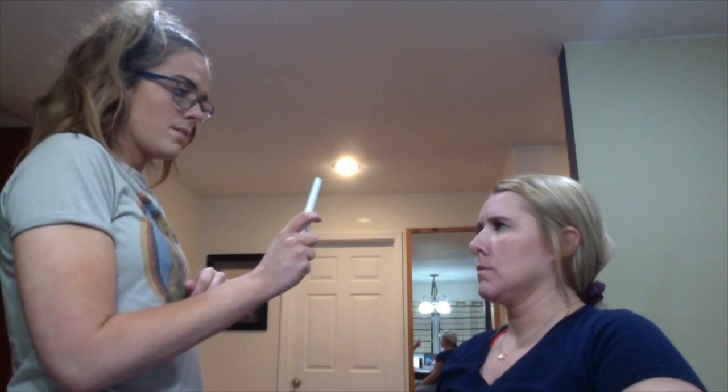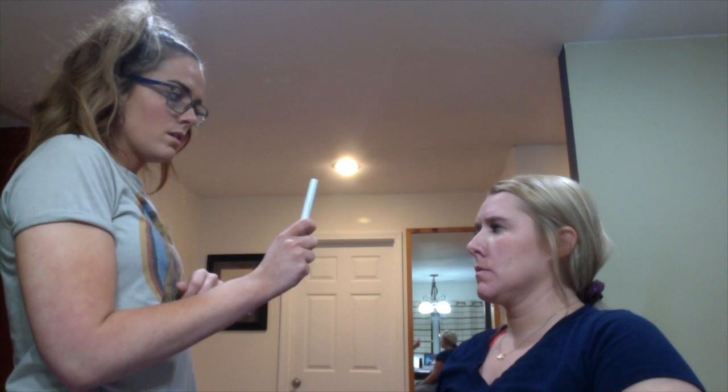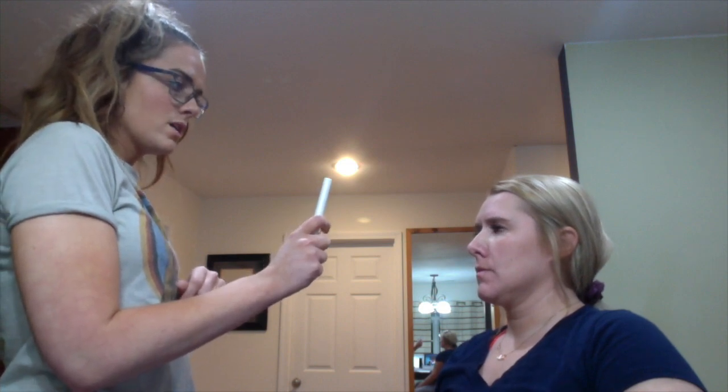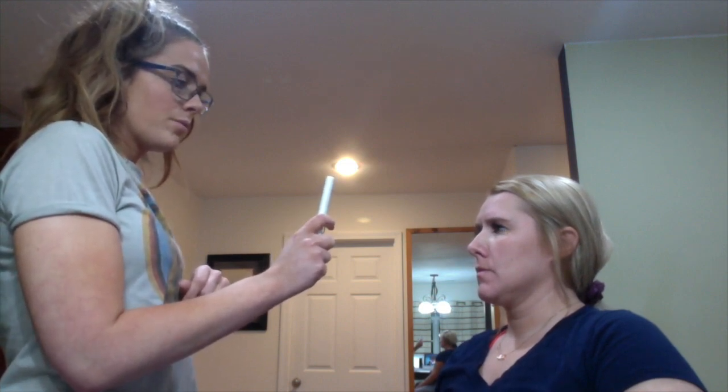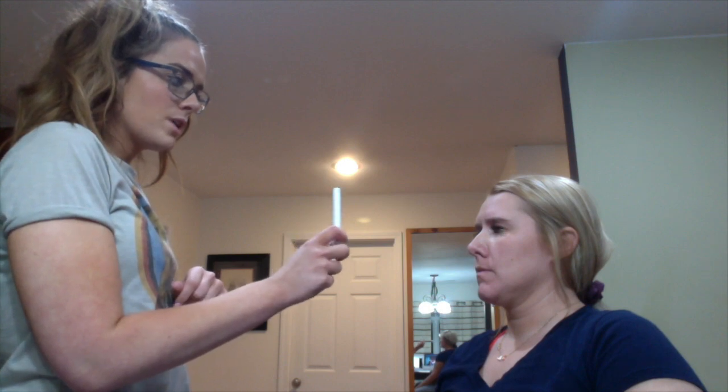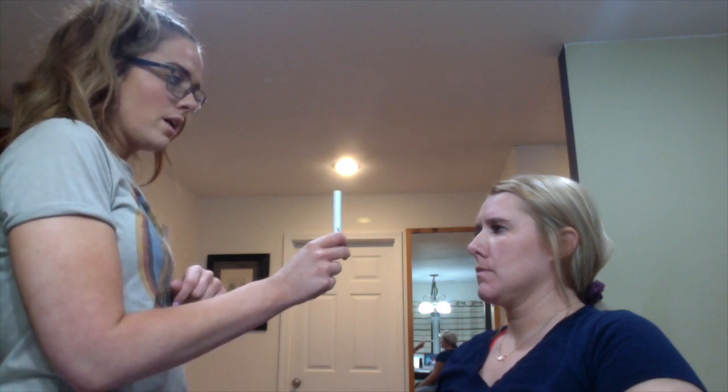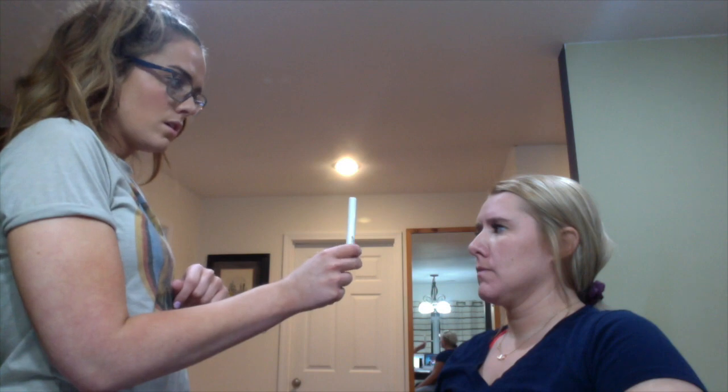I'm going to have the patient look at my light, and then I'll have her look at an object in the distance. I'm looking for her pupils to constrict when looking at the object near, and the pupils dilate while looking at the distant object.